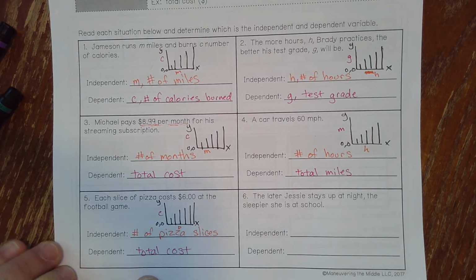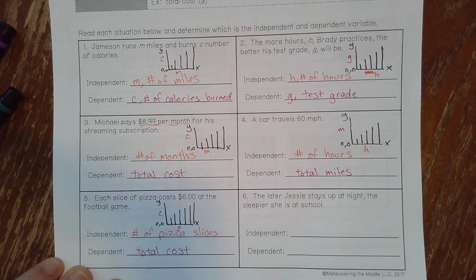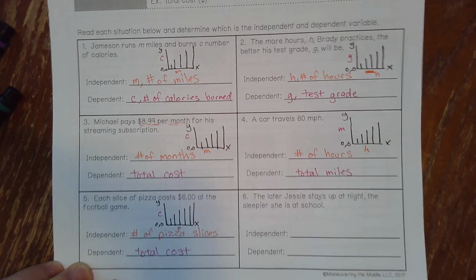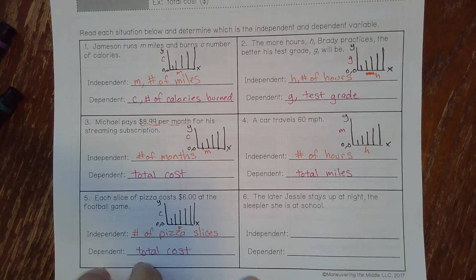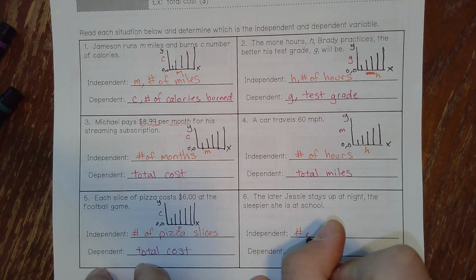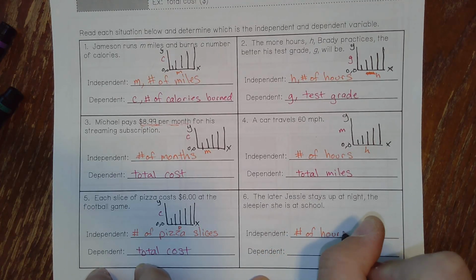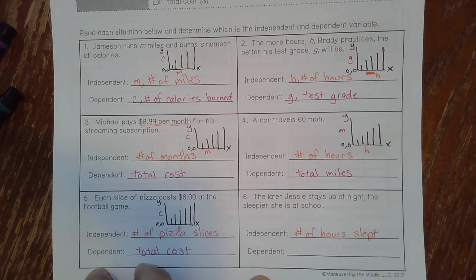Number 6. Number 6 is applicable to a lot of kids, right? Let's say we replace the name Jesse with you, right? The later you stay up at night, the sleepier you are at school, which works perfectly. So our independent variable here is going to be your number of hours slept. The more you sleep, the less tired you are. So your dependent variable here is going to be basically your sleepiness at school the next day.